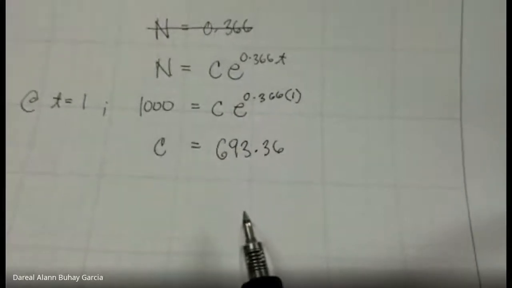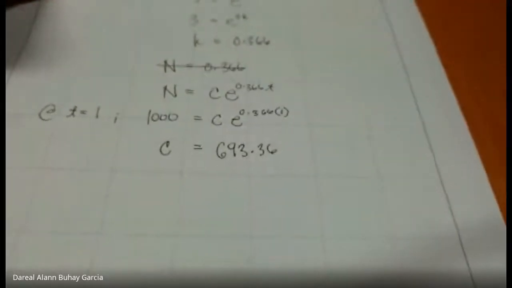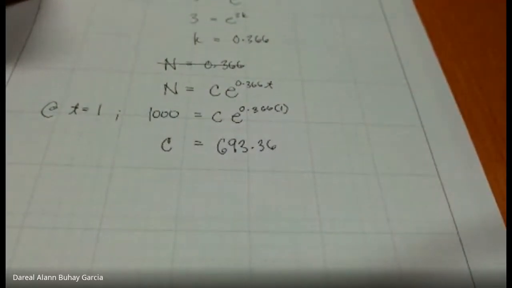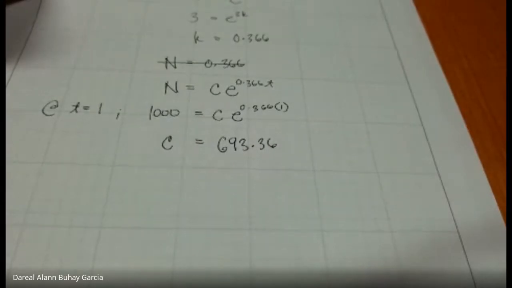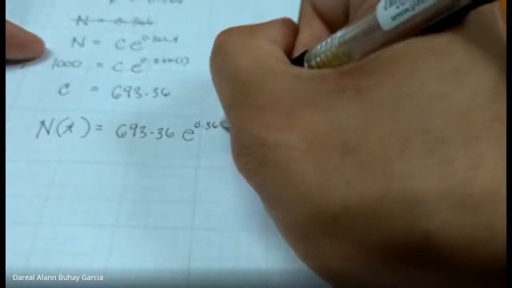So the final answer should be N of T is equal to 693.36 e to the 0.366 T. This is the final answer for the question in A.